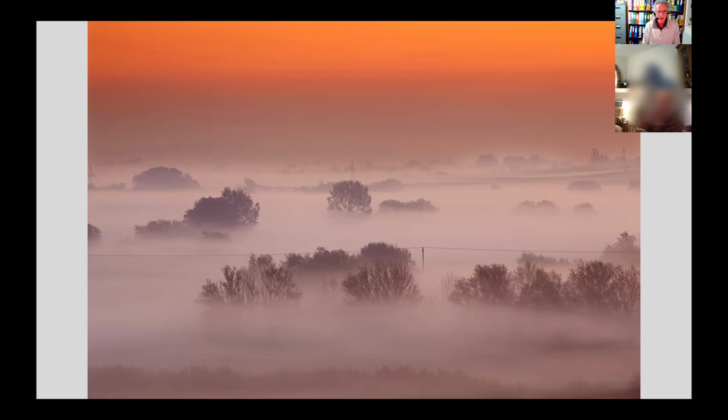This is a shot taken in the Somerset Levels. Taken, I say, very early in the morning, I think in May or thereabouts, and on a clear morning when we've got beautiful red sky coming up above the mist. Predicting when you're going to get these conditions is, of course, a large part of the skill with low light photography, because it's getting yourself in the right place at the right time.